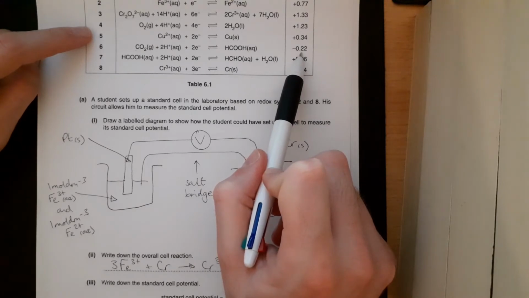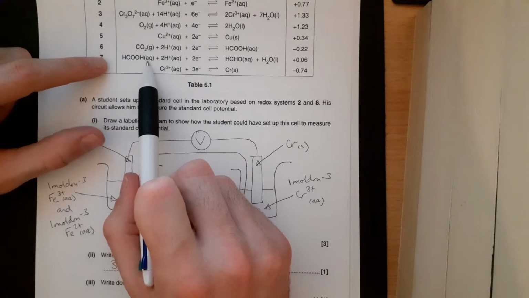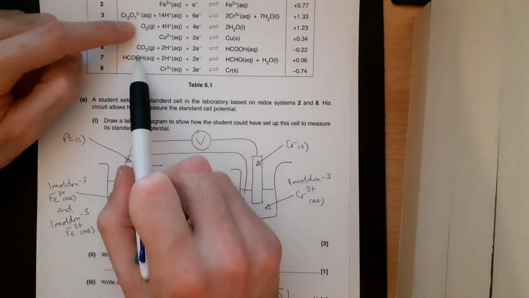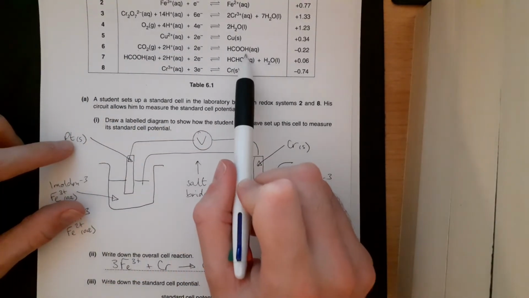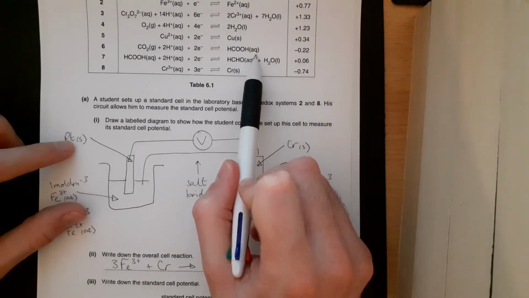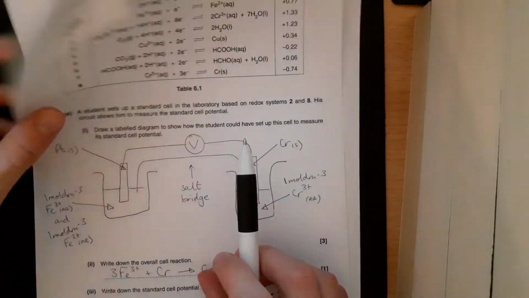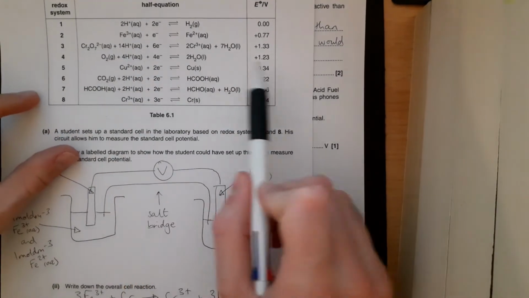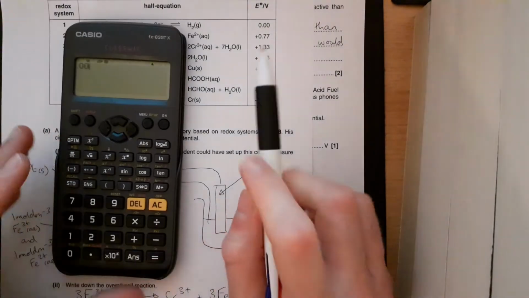Okay. Because if we use this one, this would not react. It would go from right to left. So it would be this as the reactant and this as the product, which wouldn't work. We want it to be going right to left. So we want methanoic acid as the reactant. So therefore it's going to be 4 and it's going to be 6. What was the question? Predict the cell potential. Okay, so if it's 4 and 6, then it's going to be 1.23 minus 0.22.